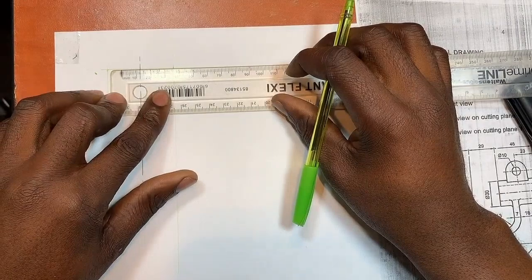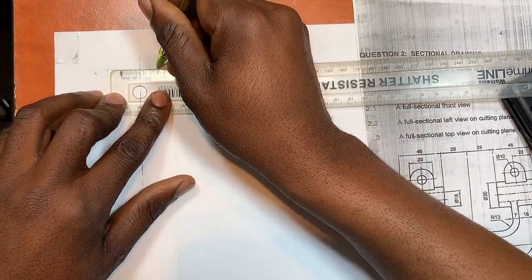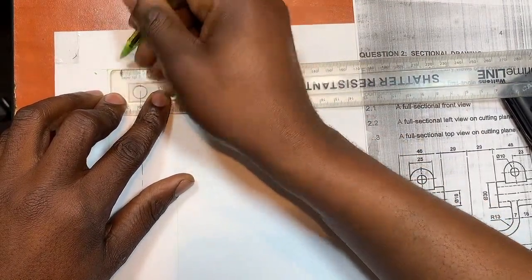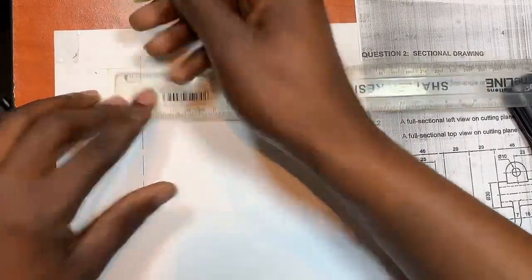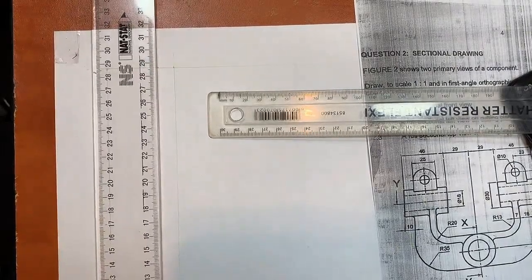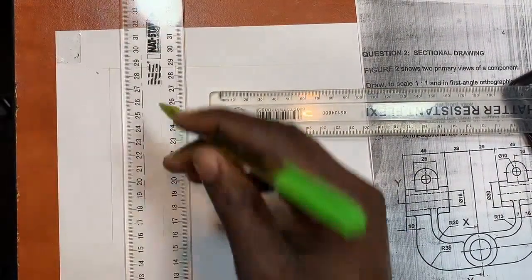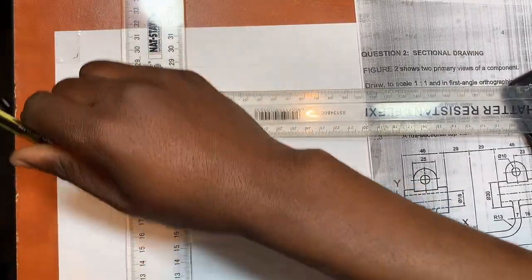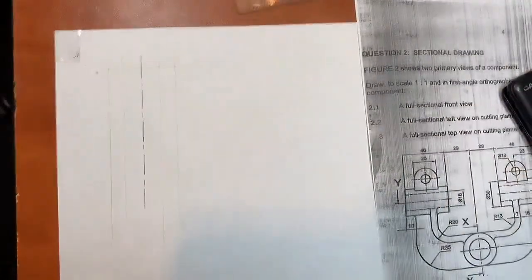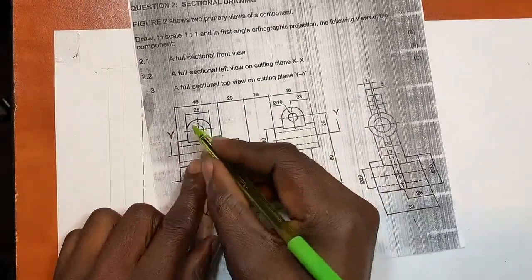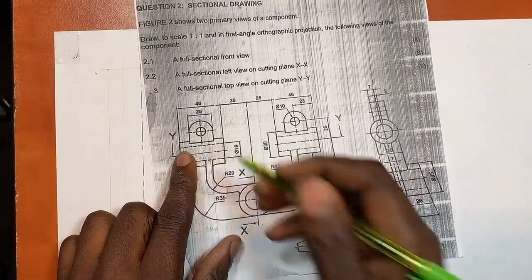I mark it 25 and I mark it 0. Then I can have a constructional line going down, and another one. There it goes. From here till here is 25, which is as if it's diameter 25.